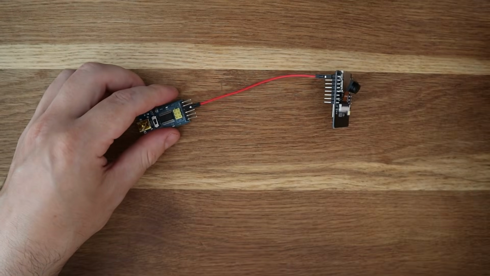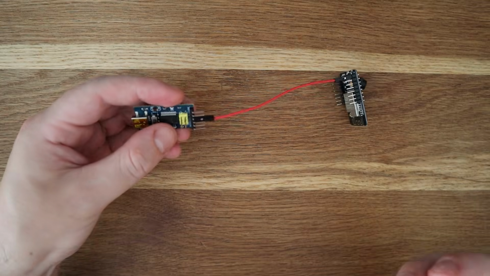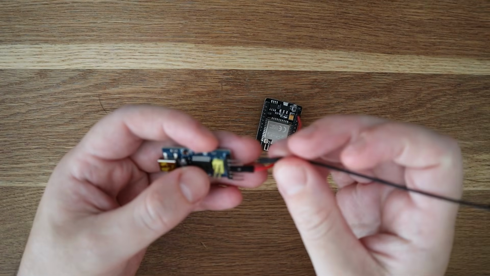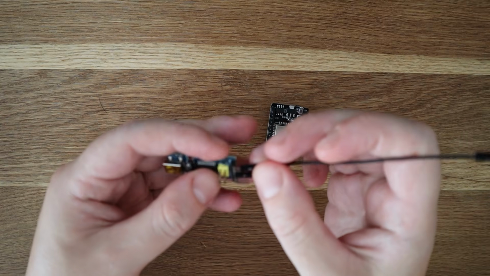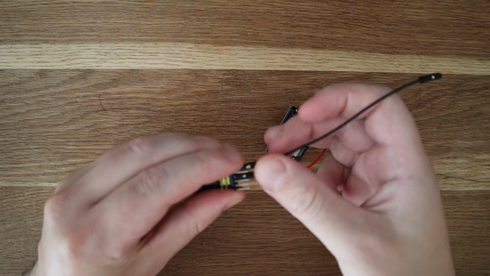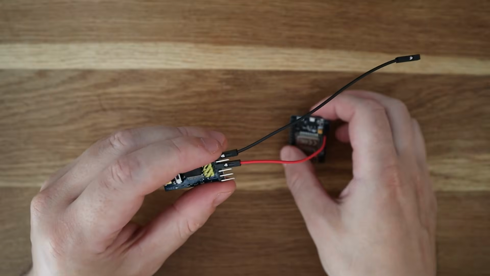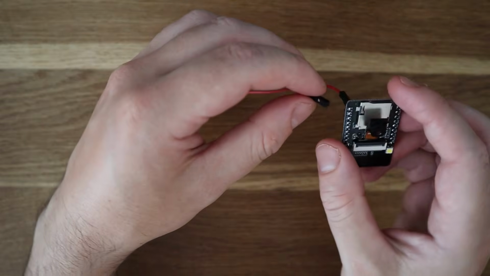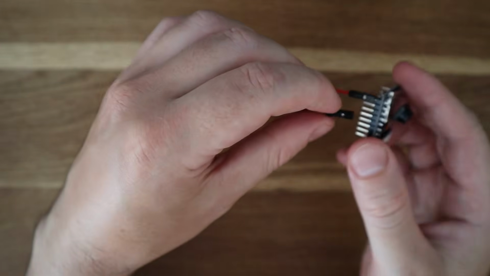Okay, now let's connect ground. Ground in my FTDI connector is over here, and I have to connect it here to ground.